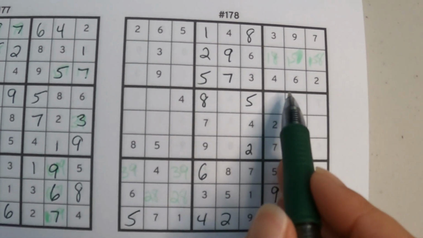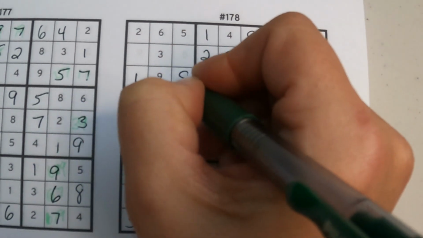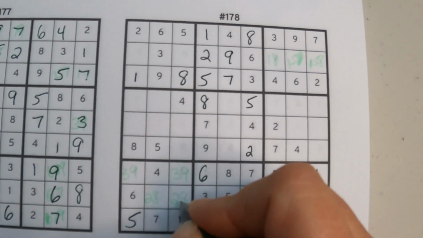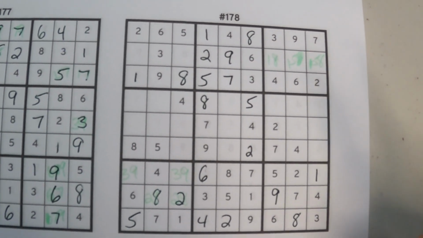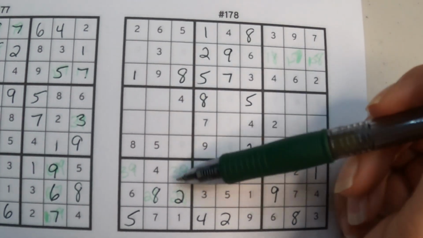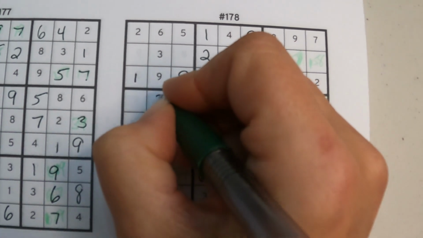For this row, we're missing 1 and an 8. We've got an 8 here, so 1, 8. That 8 comes down here and makes this our 2 and 8. For this column, we're missing 1 and 2. We've got a 2 here, so 1, 2.